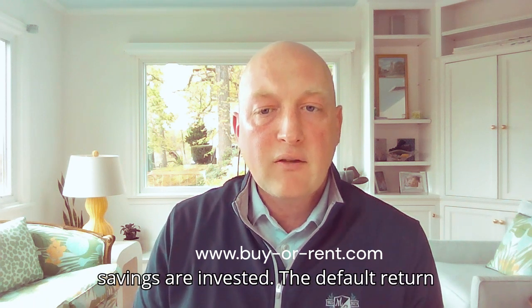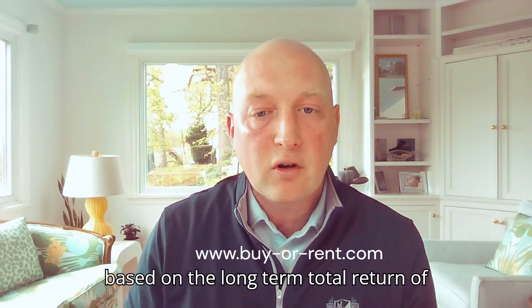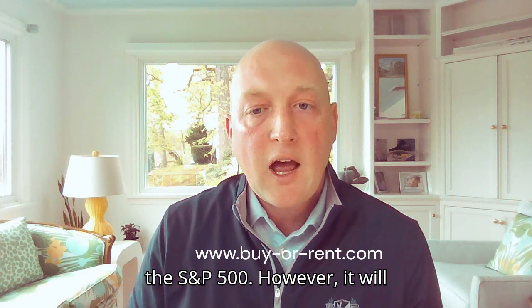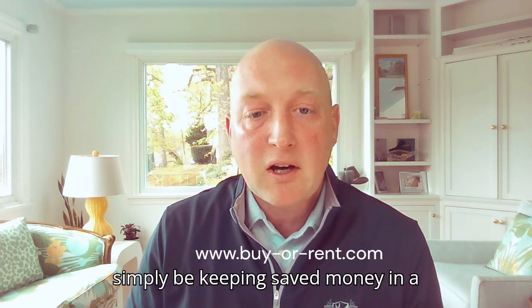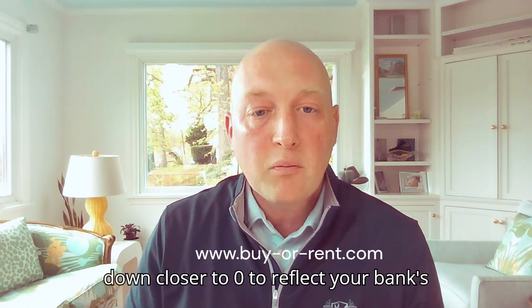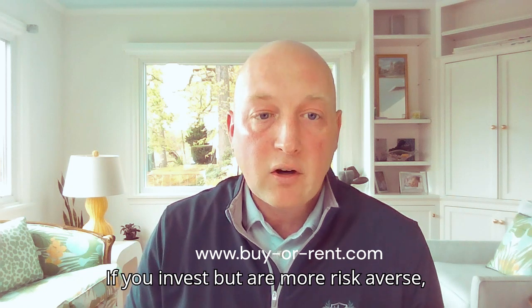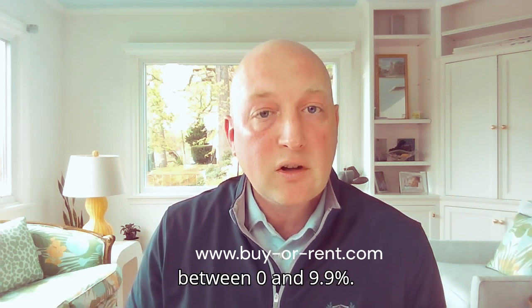The default return on investments is set at 9.9% per year based on the long-term total return of the S&P 500. However, if you will simply be keeping saved money in a savings account, you should adjust this down closer to zero to reflect your bank's interest on savings accounts. If you invest but are more risk averse, your assumption should be somewhere between 0 and 9.9%.